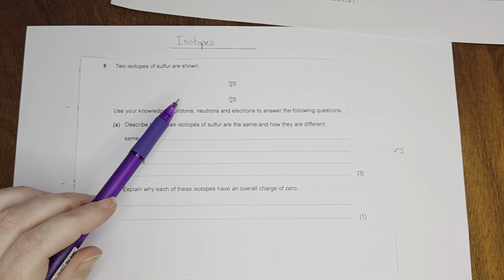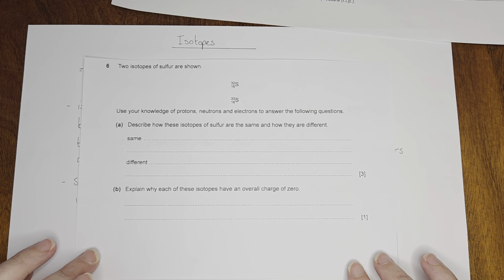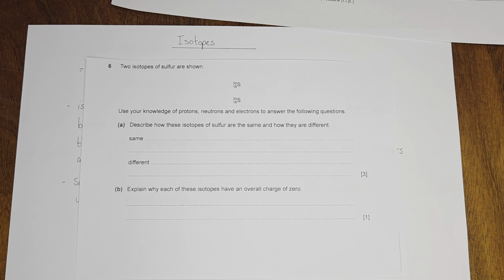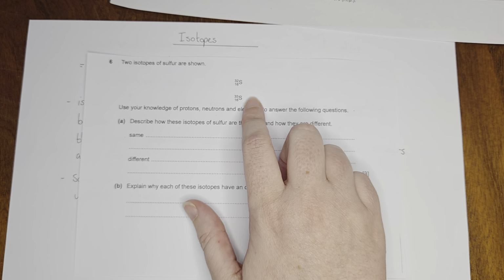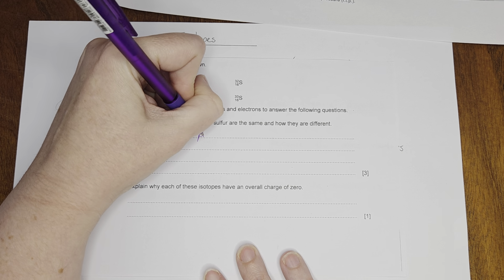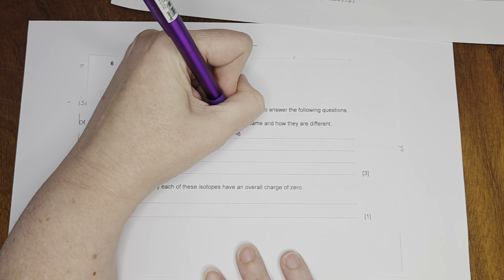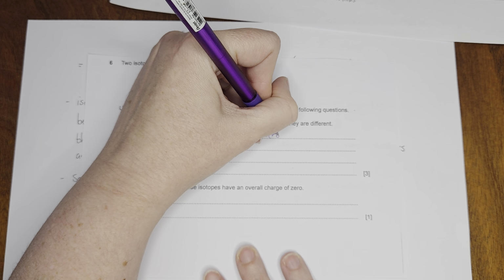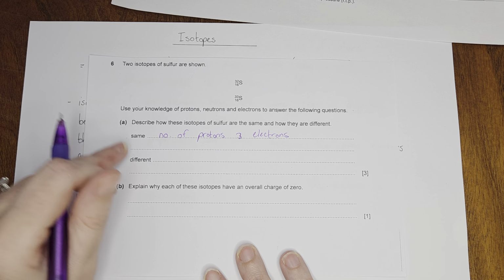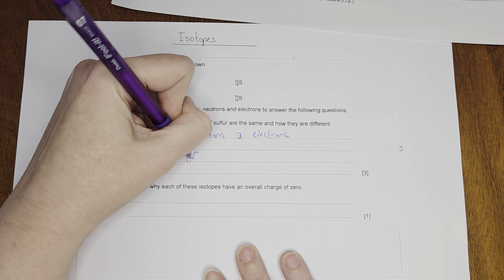So, the types of questions we could get for an isotope. I have two different isotopes that are given to me, and they need you to explain how these isotopes are the same and how they are different in terms of protons, neutrons, and electrons. So, because they are the same element, they will always have the same number of protons. And because there are no charges, they will also have the same number of electrons. How they are different is they are different in the mass number, so they are different in the number of neutrons.